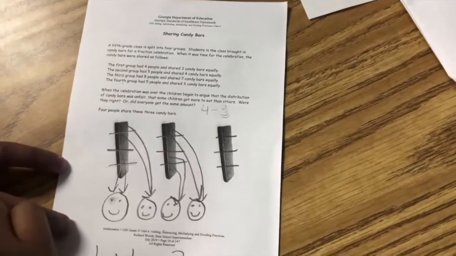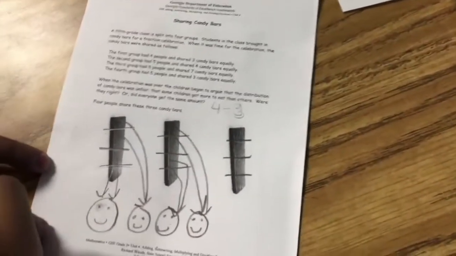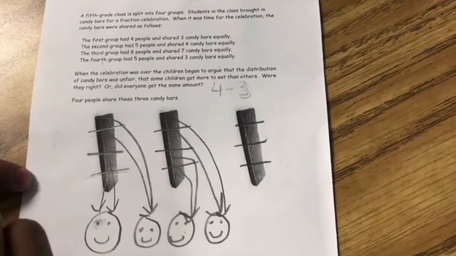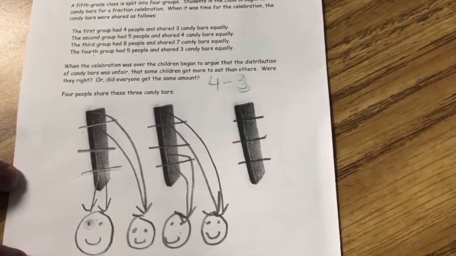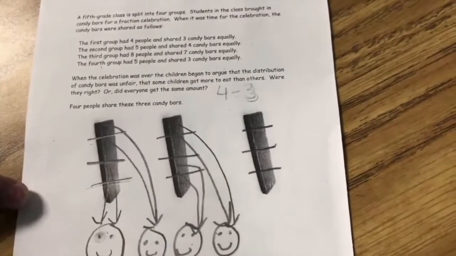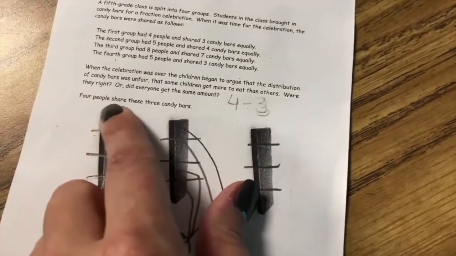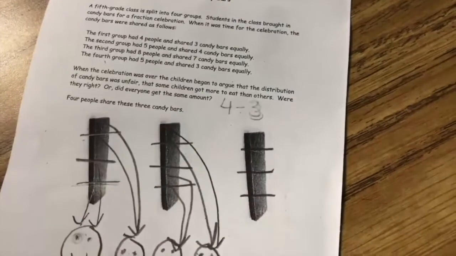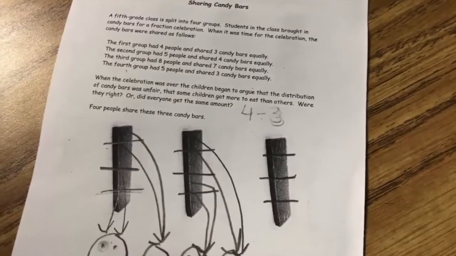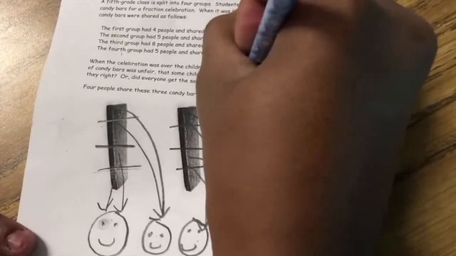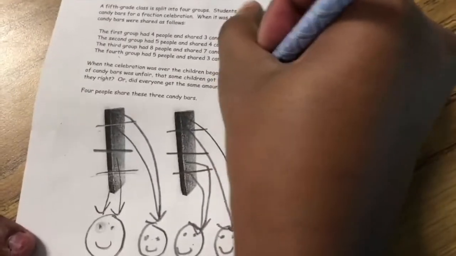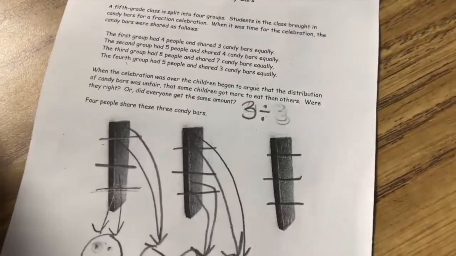What did you share though? What did you chop up and share? 4. Here was your story. What did you share? Oh, 3 candy bars. 3 candy bars. And what did you share those 3 candy bars with? 4 people. 4 people.